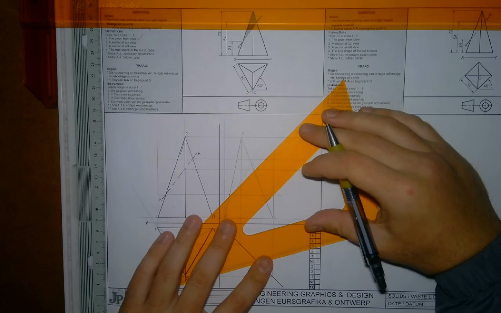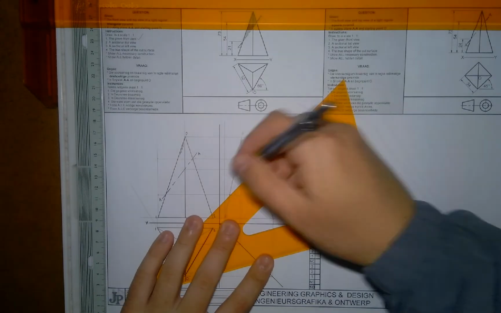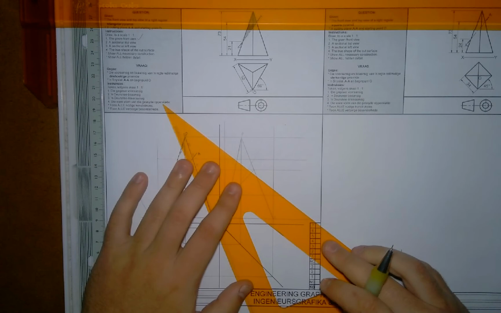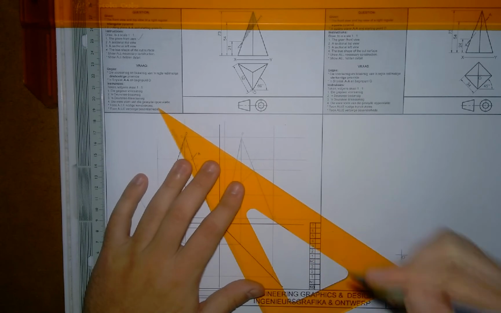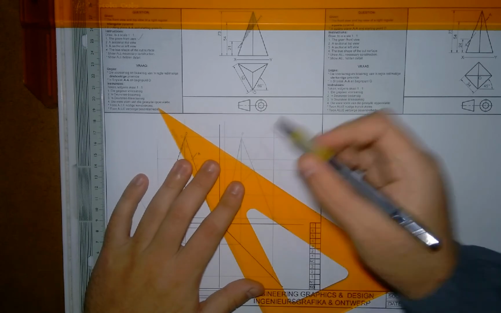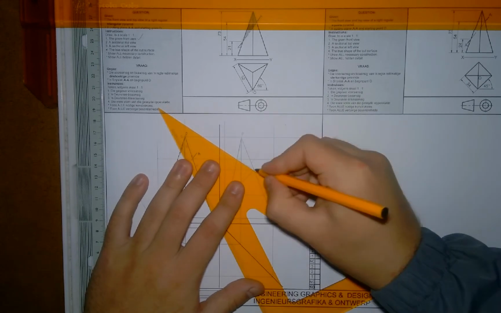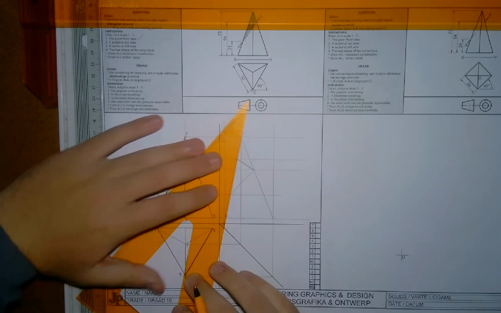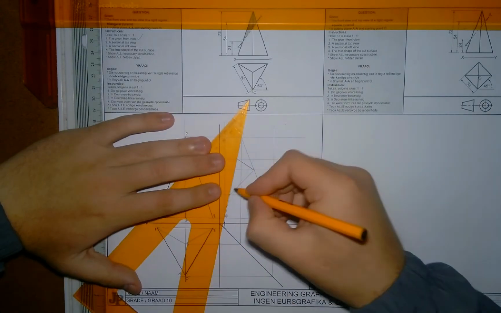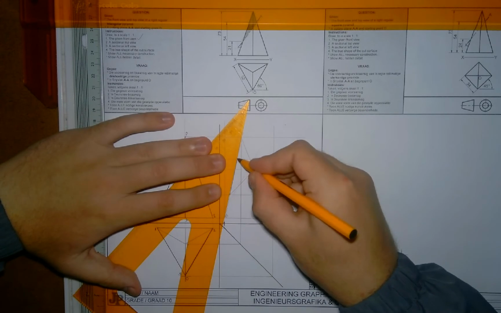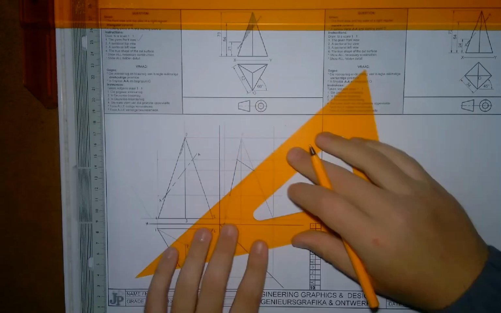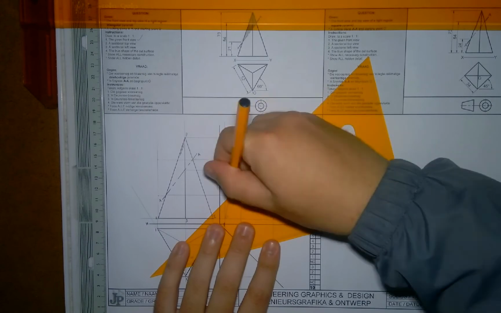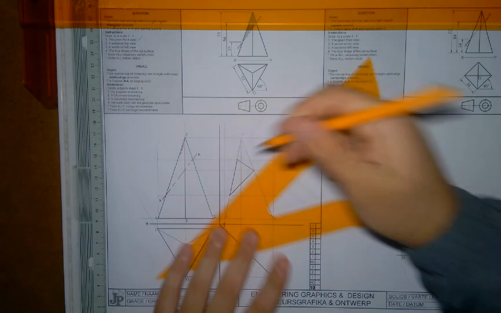It's like join the dots. So then we get that triangle.